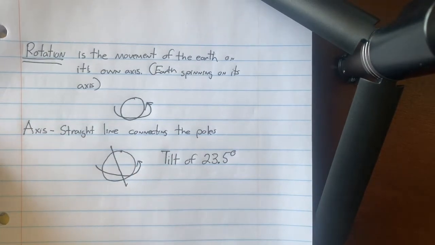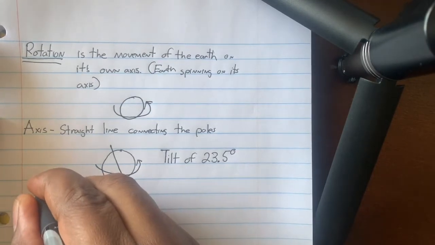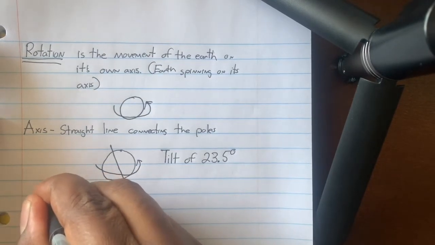So Earth is still going to spin around that axis of 23.5 degrees, and one rotation around this axis is going to take 24 hours.